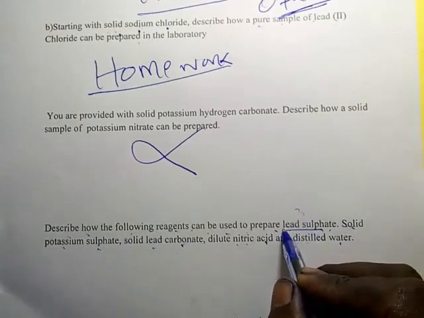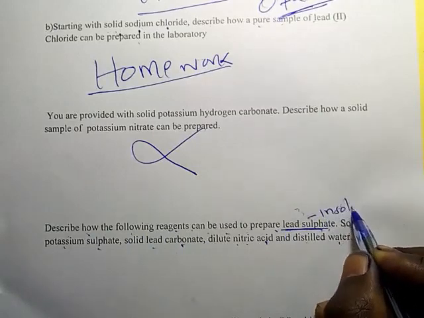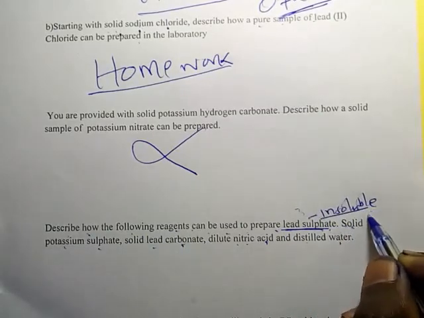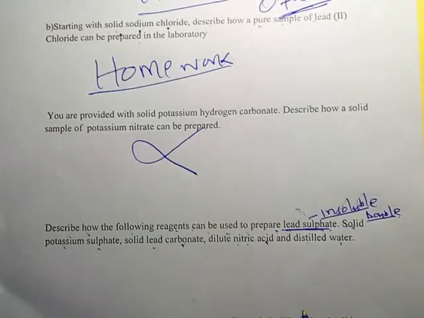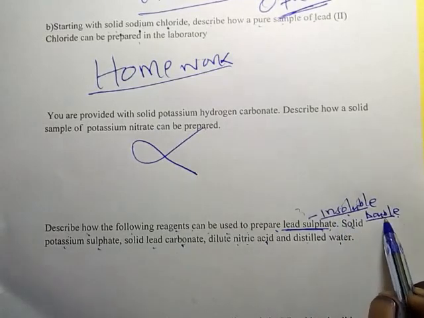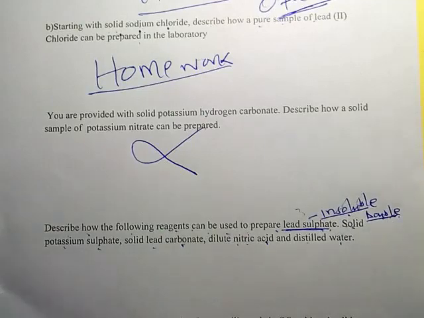Lead sulfate is insoluble. So if it is insoluble, the reaction is double decomposition. If we are preparing an insoluble salt, we must use the precipitation reaction. We are precipitating out a white precipitate.